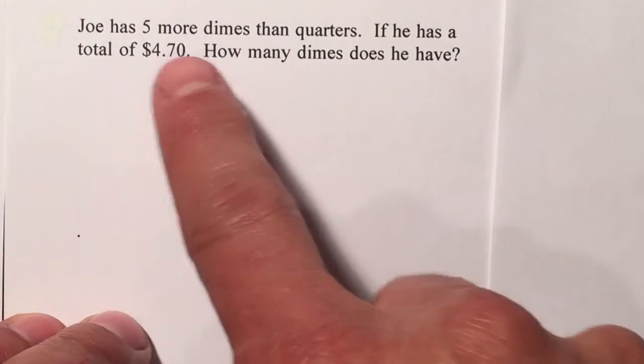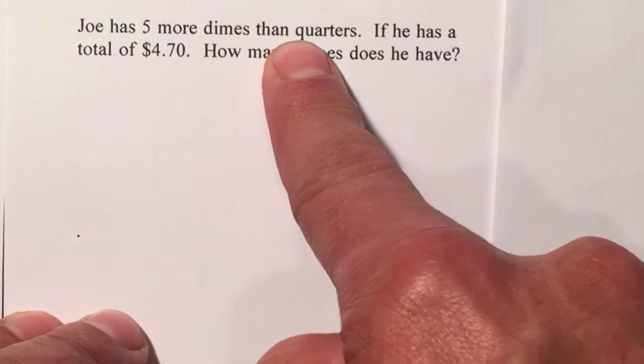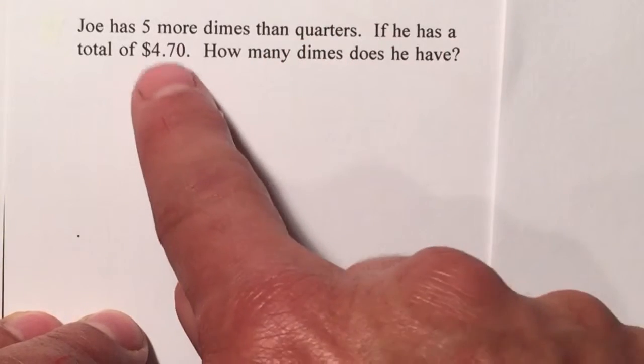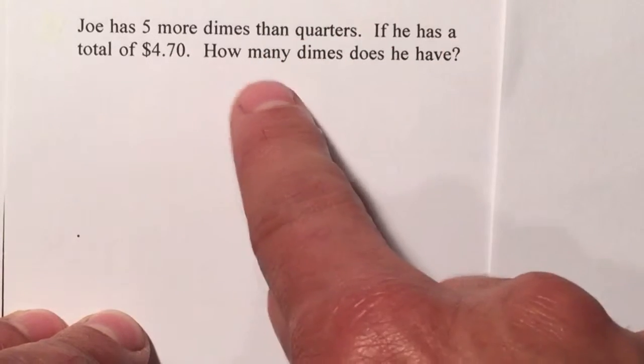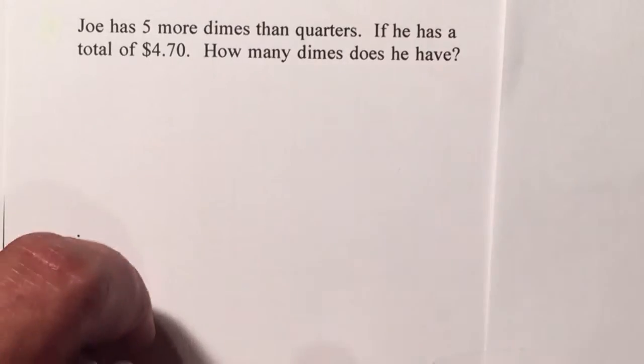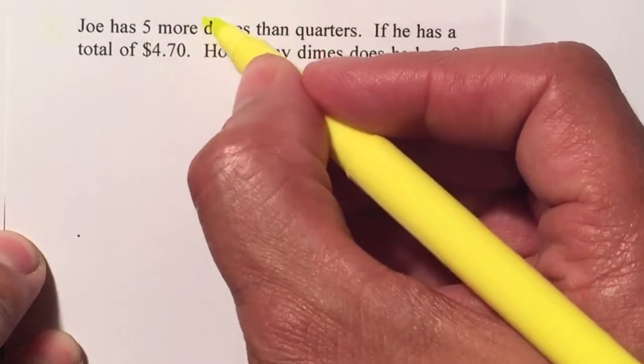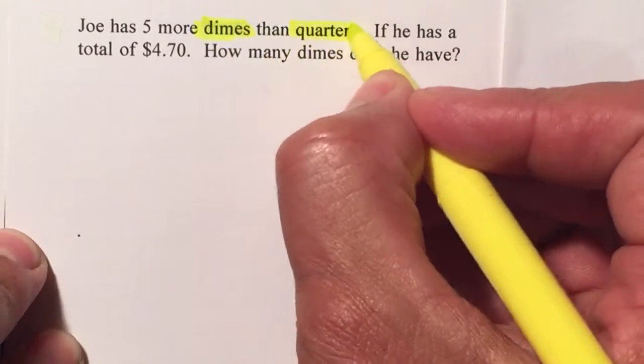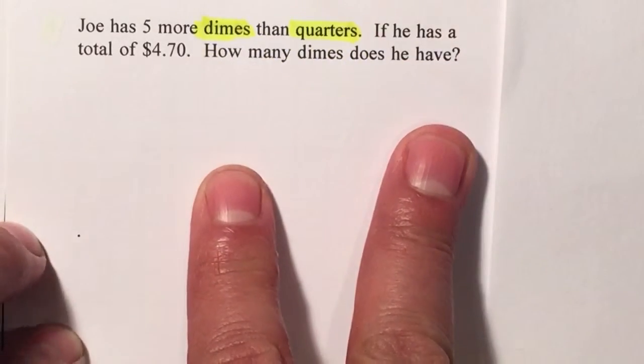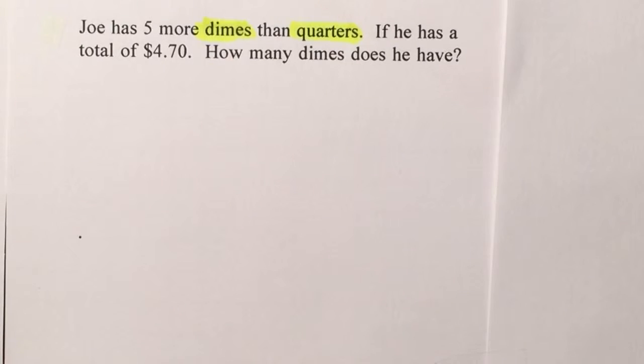Joe has 5 more dimes than quarters. If he has a total of $4.70, how many dimes does he have? Now in this case we have two unknowns. We don't know how many dimes he has, and we don't know how many quarters. So we're going to set up two equations to have a system of equations.